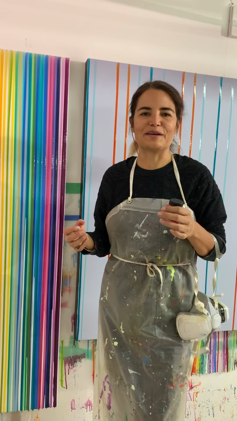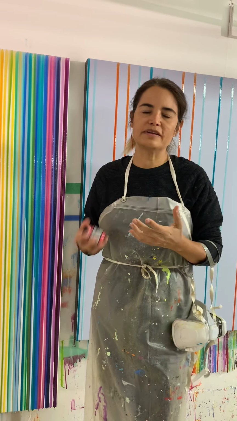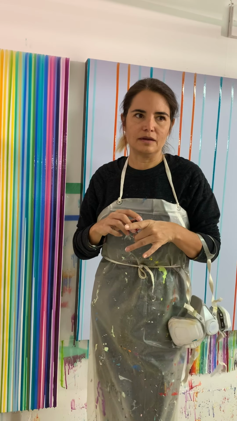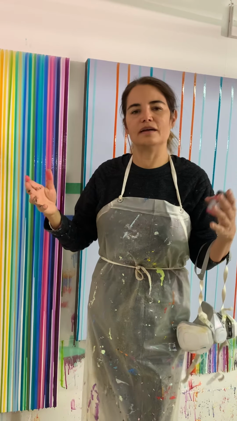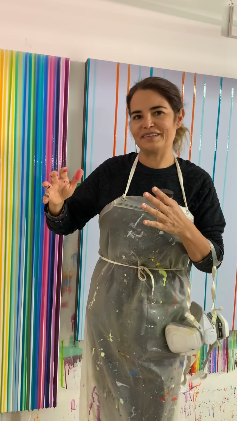I pick my colors. Okay. Well, first I like to ask my customer what is the color that they would like to emphasize in the room. Let's say that it's a red. I start with a red background, and then I go from there.